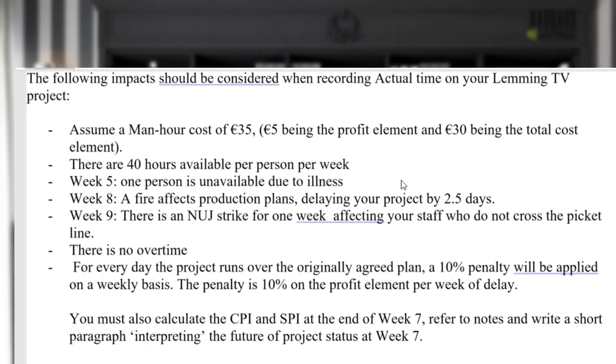So you must calculate the CPI and the SPI, the cost performance index and the schedule performance index at the end of week 7. Okay, so refer to the notes and write a short paragraph interpreting the future project status. Now, be careful. You have the outline, the baseline. I just reduced this for a moment.